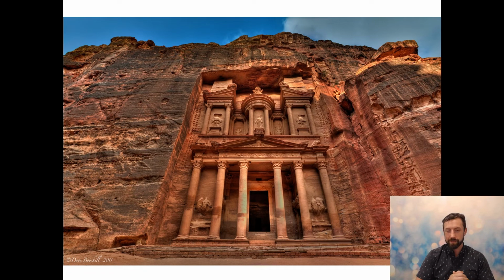So this is a place called Petra. Petra is in Jordan. For a long time, Petra was lost to Western society. Western people did not know where this was. They knew there was a mythical place called Petra, but didn't know where it was. And people had looked for it for a long time, but just couldn't find it. It was lost. And I say lost to Western culture because there were people who knew where it was.